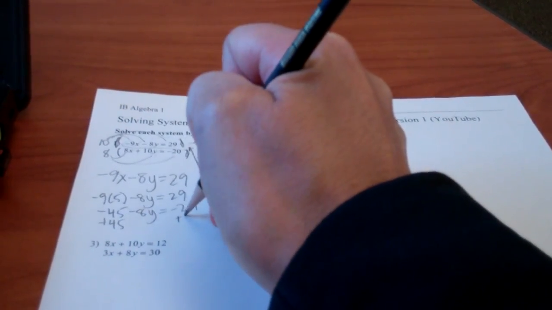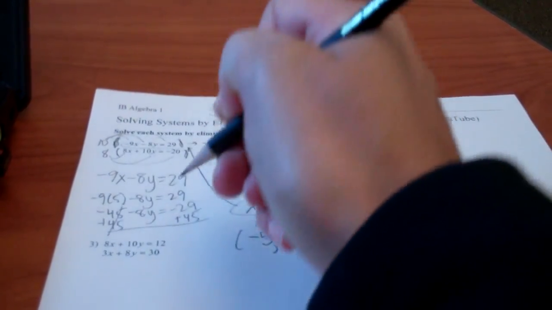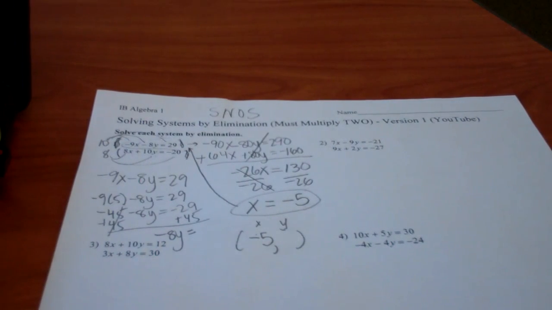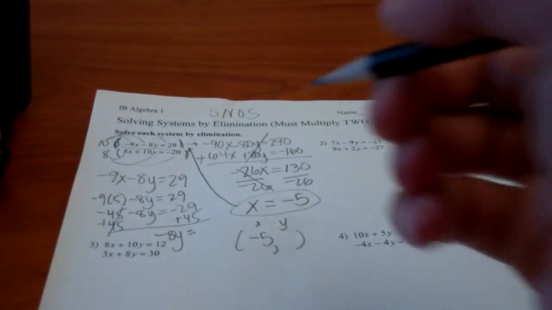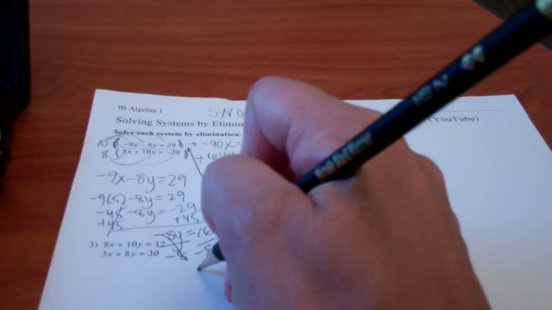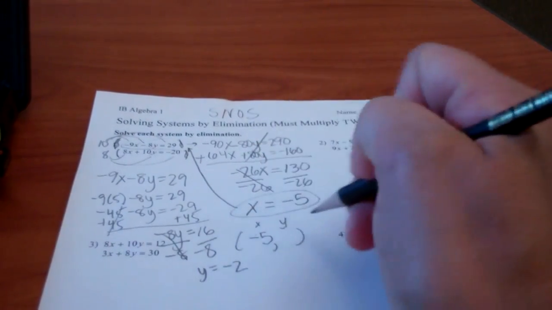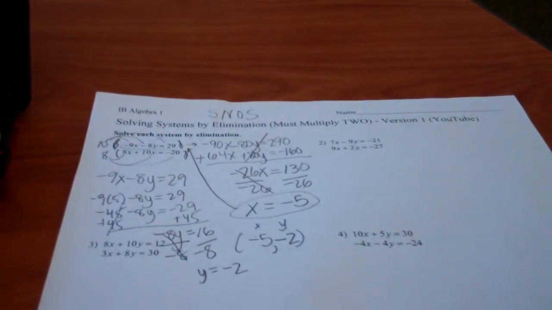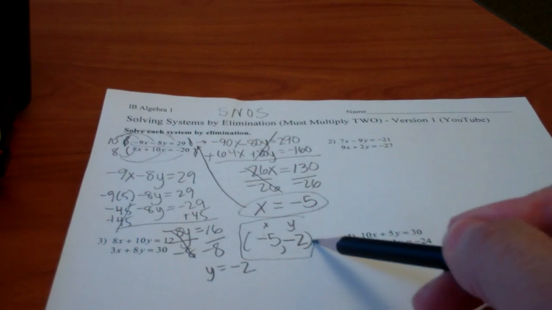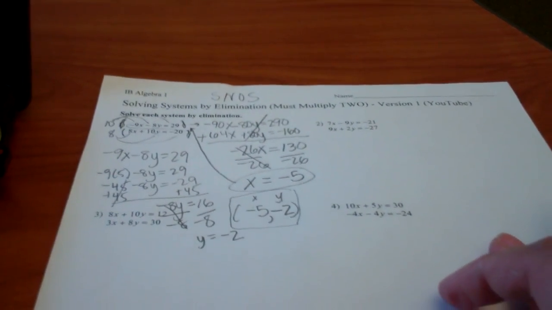Add our 45 to both sides. We're going to come out with negative 8y equals, we've got negative 29 plus 45, and that's going to give us 16. Divide both sides by negative 8, and y is going to give us negative 2. And that's how we get our answer, negative 5, negative 2.